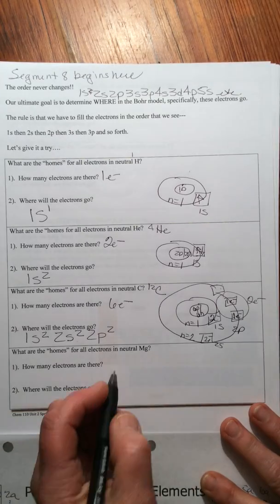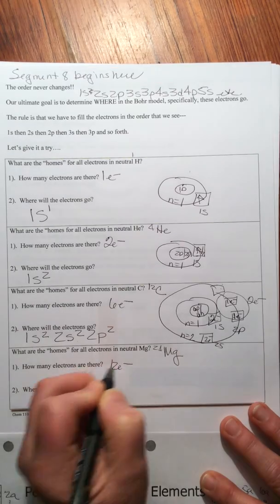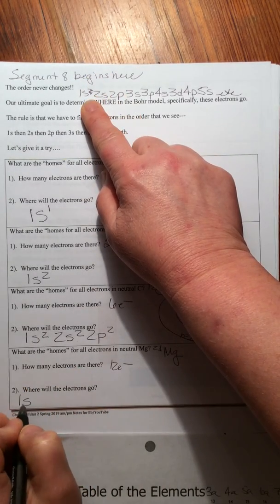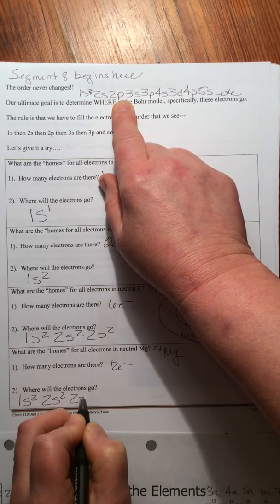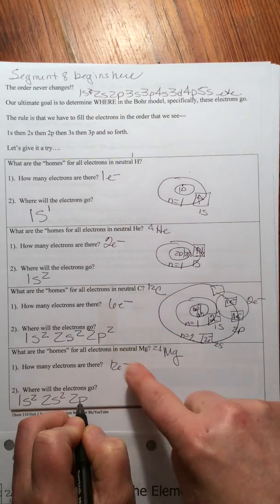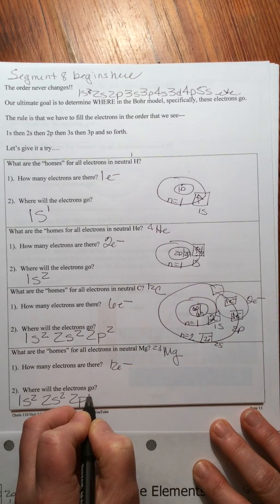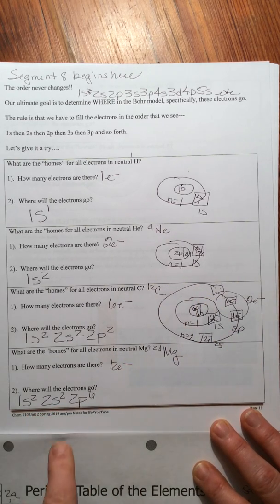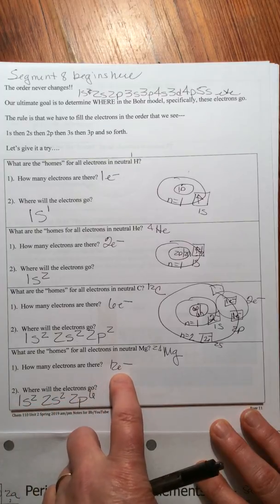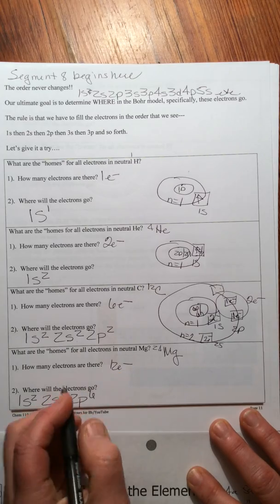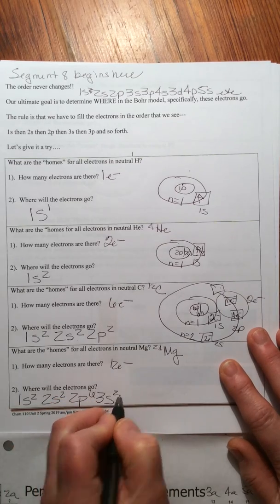So magnesium, I'll make magnesium 24, 12 electrons. 1s, 2 of them are going to go there. 2s, 2 of them are going to go there. 2p, I have 2px, 2py, 2pz, 3 choices times 2, 6 electrons can go there. Now I've used up 2 plus 2 plus 6, or 10 electrons, and I have 2 more left. 3s comes next, and that's where my 2 electrons will go.